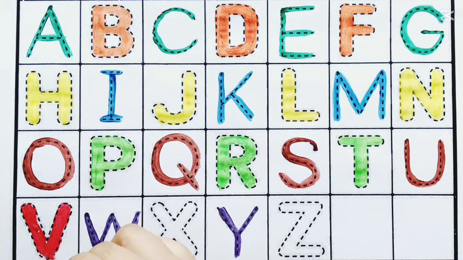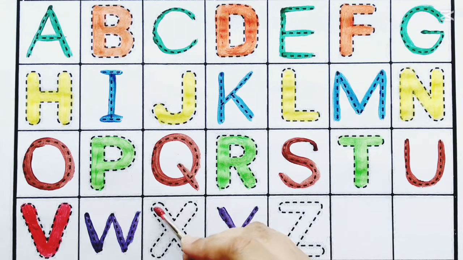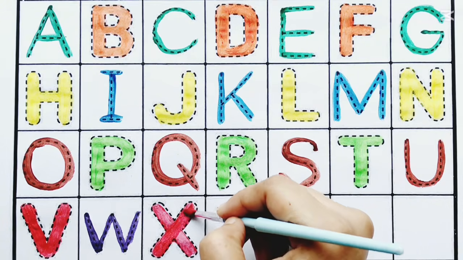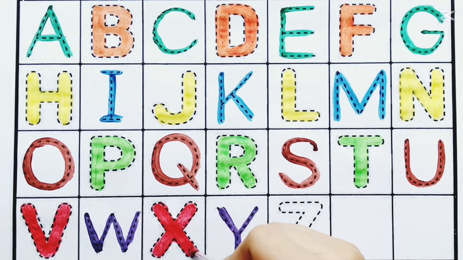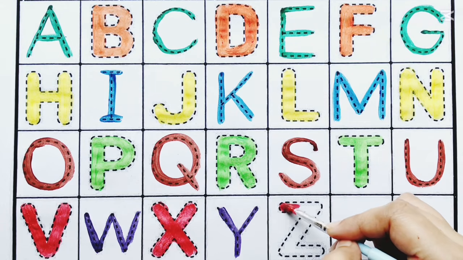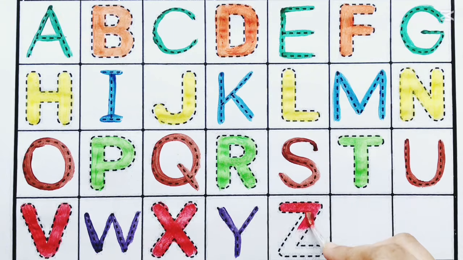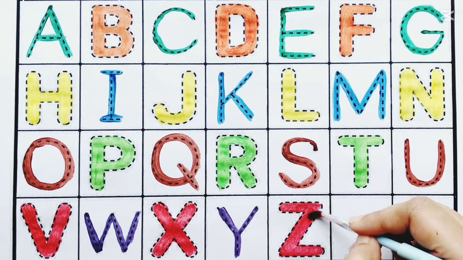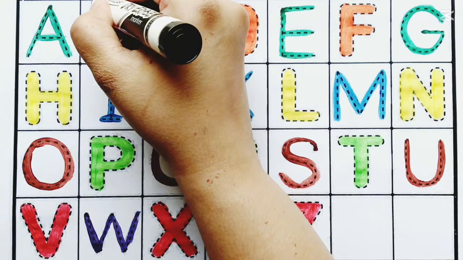Red color. See a list of words. V for vase. Apple, angel, address, X for Xmas tree. April, autumn, ambulance, airplane. And Z for zebra. Amazing art. Apple. Angel. Address. Animal.